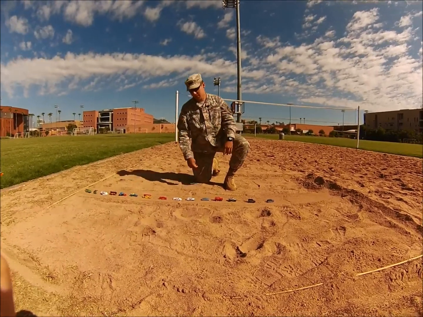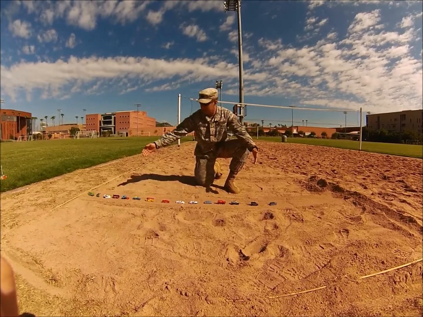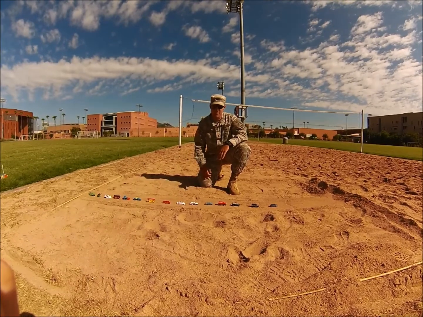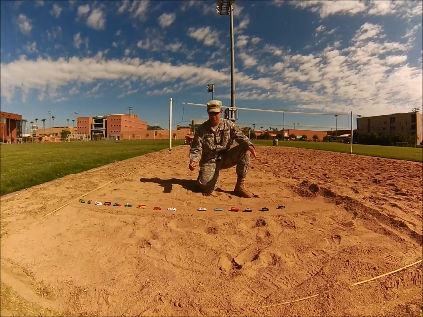I'm Cadet Hamilton, and today I'll be talking about the organizational elements of a convoy. The first organizational element is what's called a march column. This includes all the vehicles in the convoy, and usually it will be split up into 2 to 5 serials. Here the march column is broken down into 2 serials.